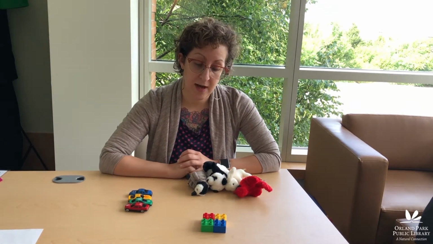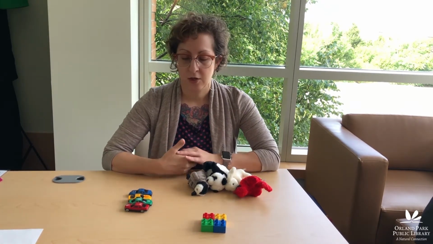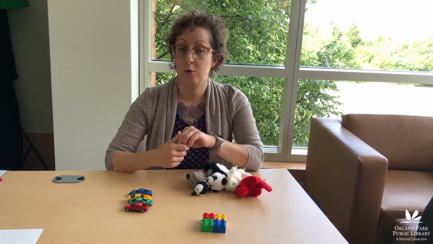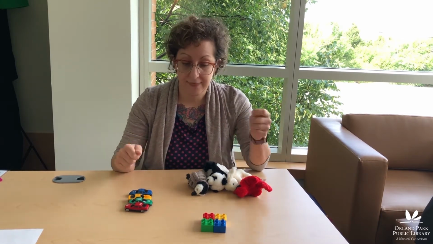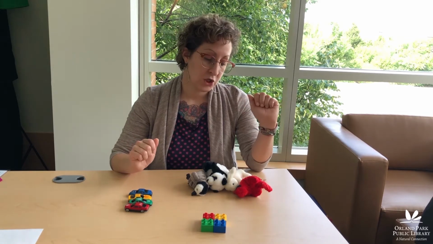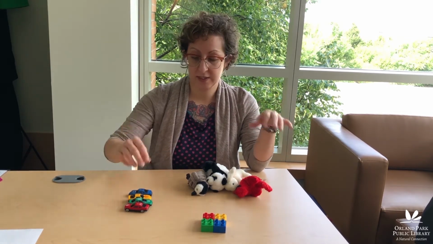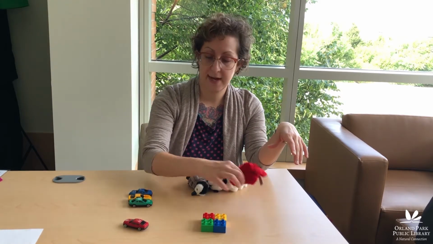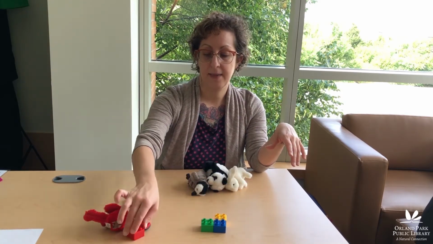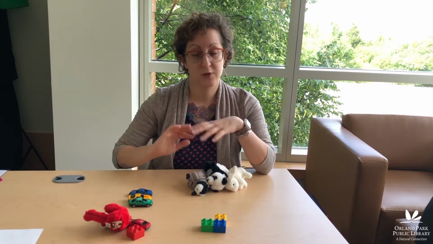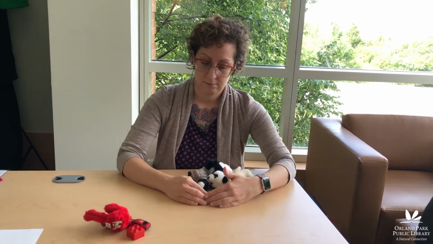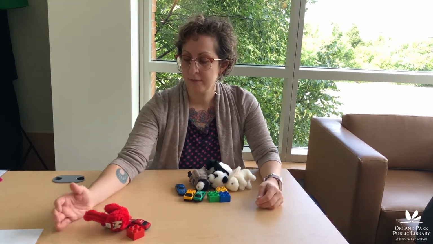You could talk about how much they weigh. You could talk about how long they are. If you have a ruler, you can get things out and measure them. You can talk about their color. So we could sort these by color. So this one's red and this one's red and that one's red. So those would go together. So we have things that are red and things that are not red.